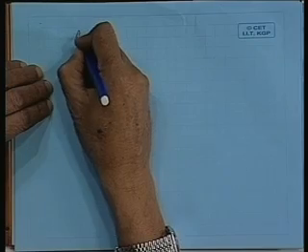Anyway, we start with the analysis of bulkhead.